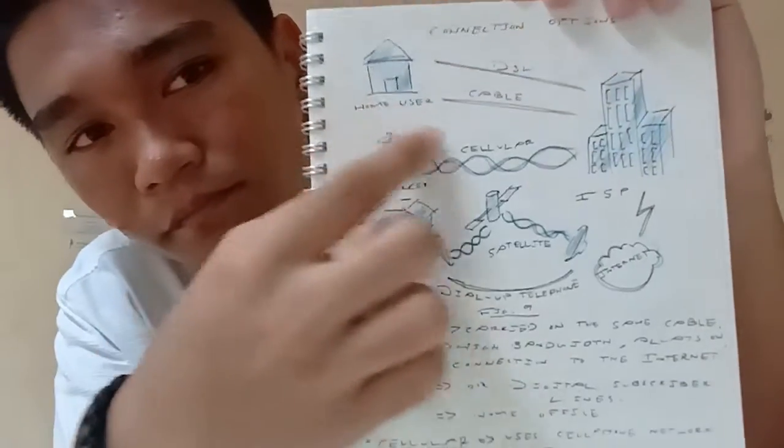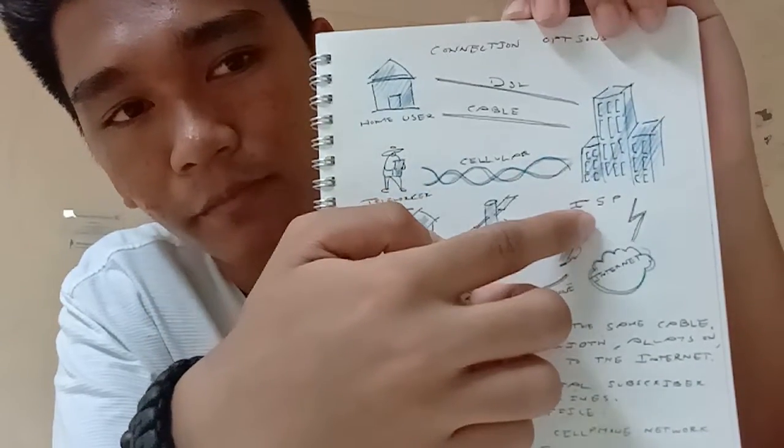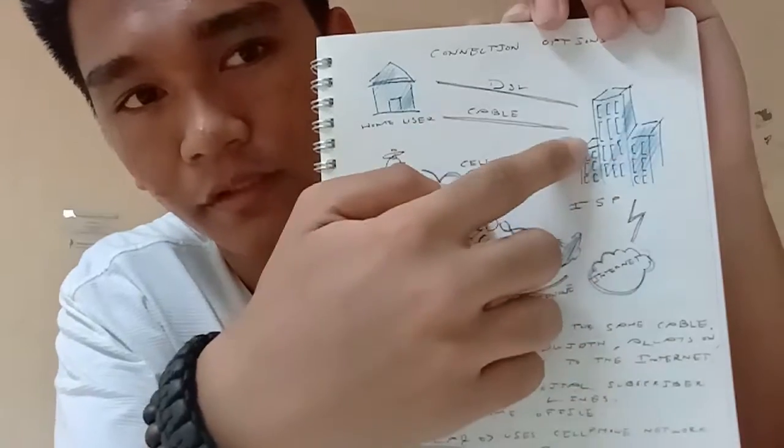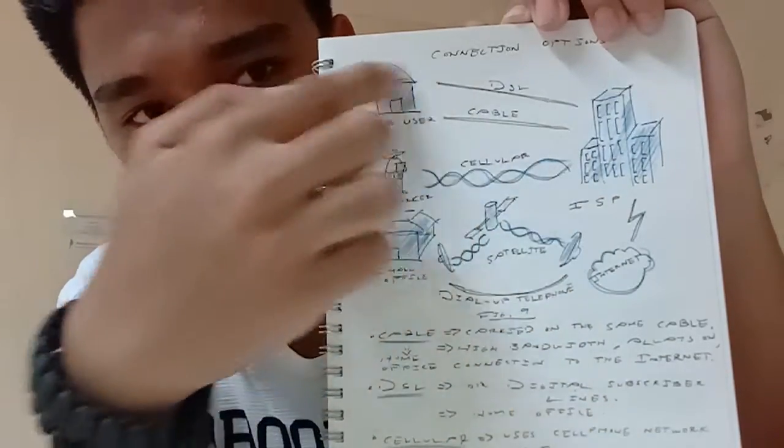So cable, DSL, cellular, satellite, and dial-up phones. First is cable and DSL. Cable is carried on the same cable, with high bandwidth and an always-on connection to the internet. An example of this is our home users. This is the figure here. This is the ISP, or internet service provider, that is connected by cable and DSL to a home user. A DSL is a digital subscriber line.